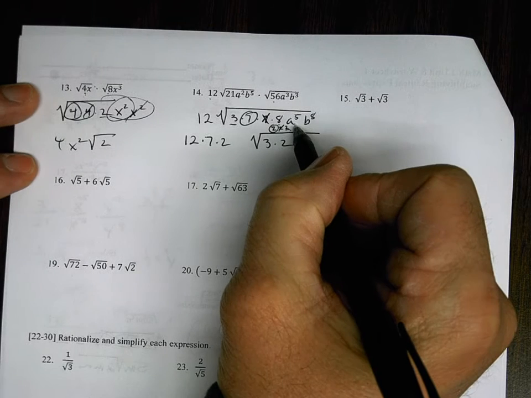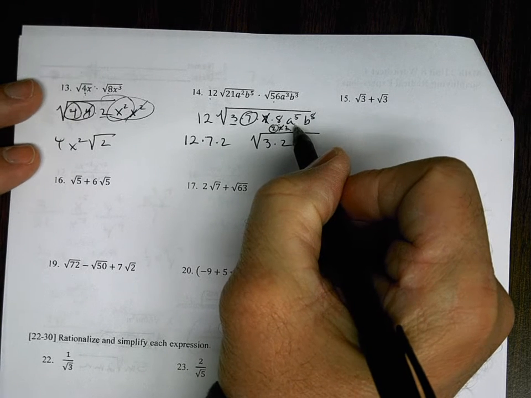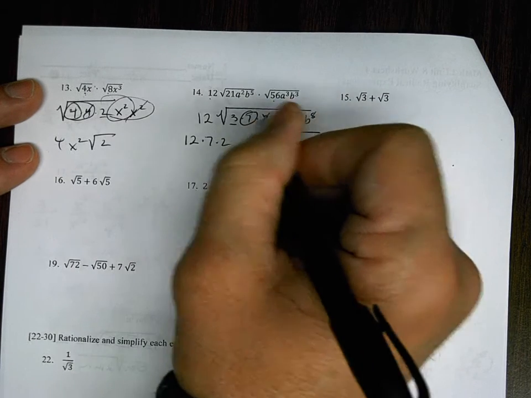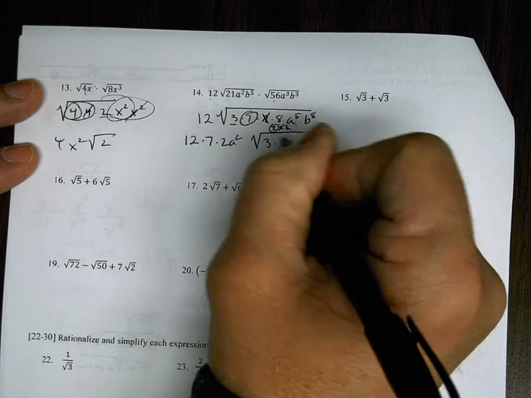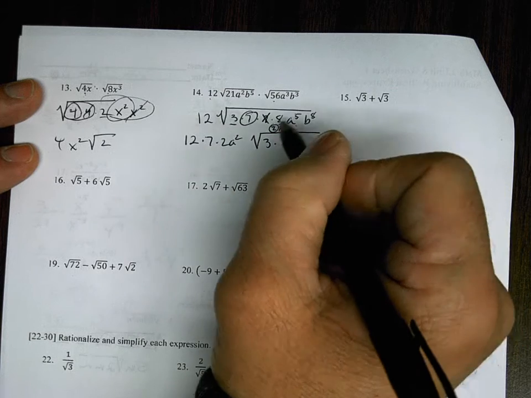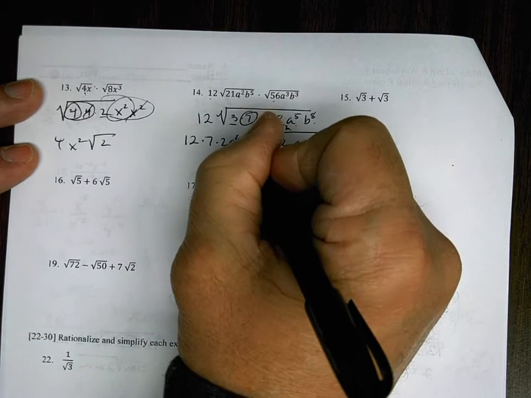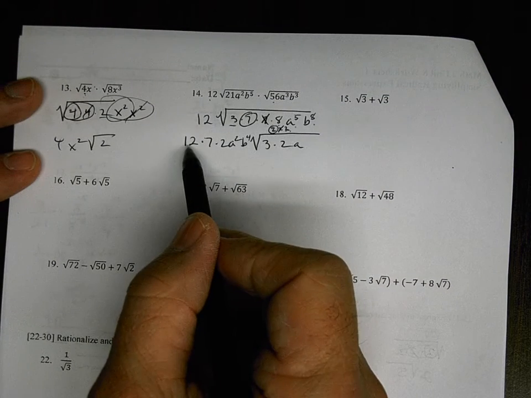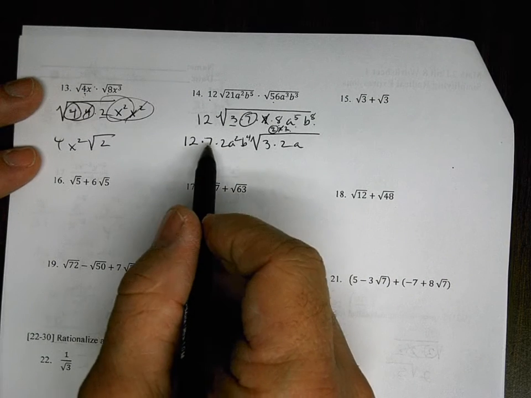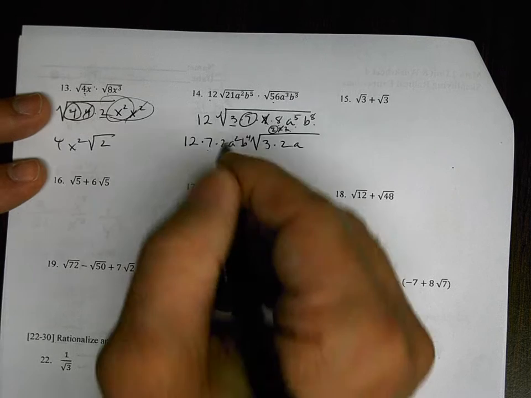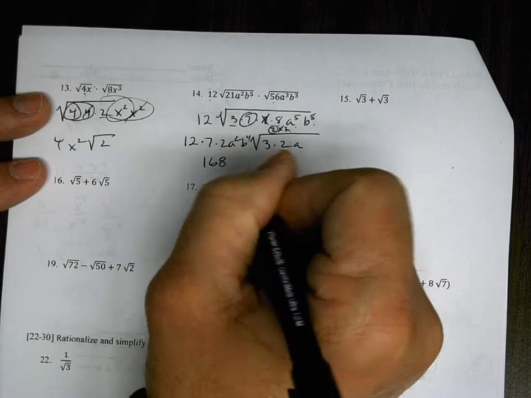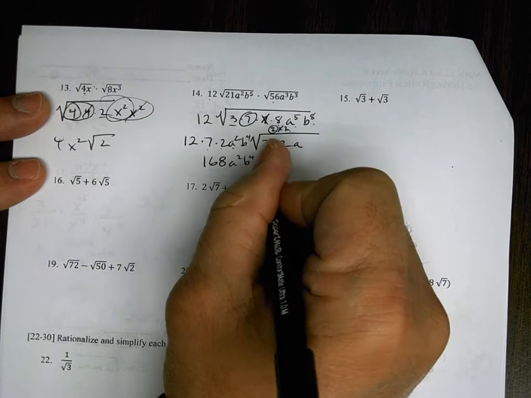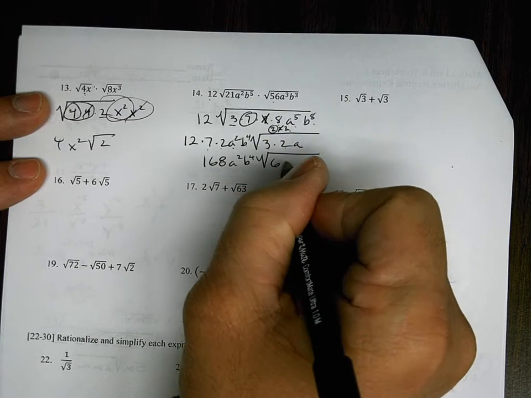So a to the 5th. How many times will 2 go into a to the 5th? 2 will go into 5 twice, so that means I'm getting 2 a's out with 1 left over. How many times will 2 go into 8? It'll go in 4 times, which means 4 b's are getting out. So if we clean this up, let's see, 12 times 7 is 84. 84 times 2 is 168. A squared b to the 4th. And what's left inside, we have 3 times 2 is 6a.